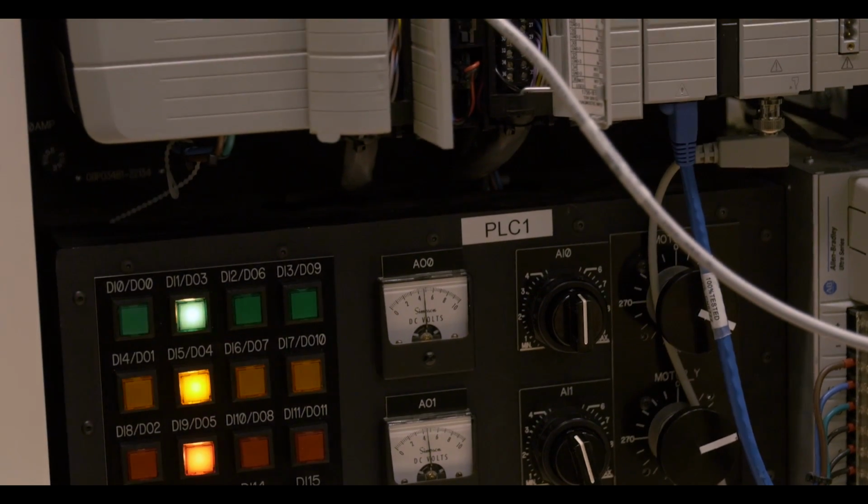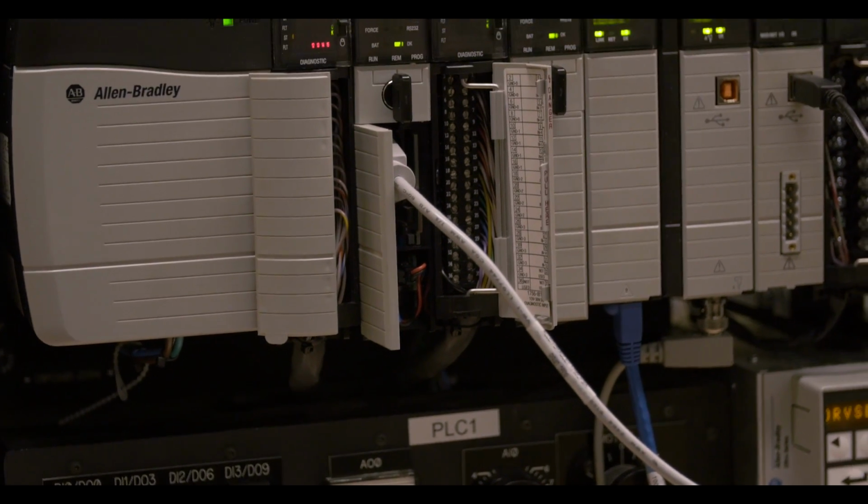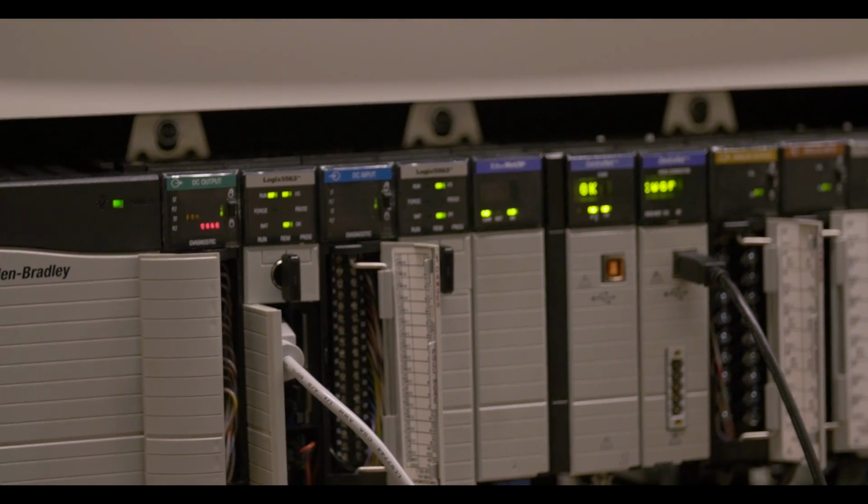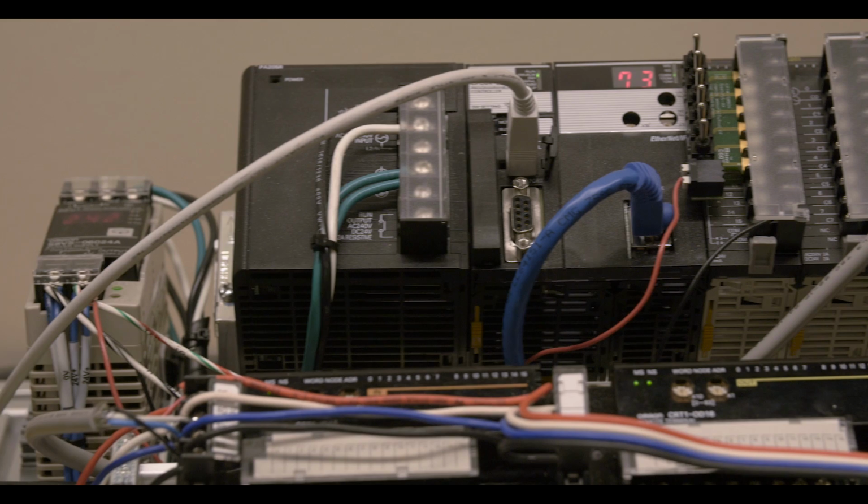My name is Larry Harris. I'm a technical coordinator here at the RTP. I teach training classes and PLCs. PLC is a programmable logic controller. A programmable logic controller is basically a computer that's about the size of a juice box.